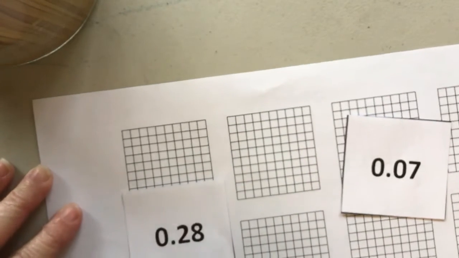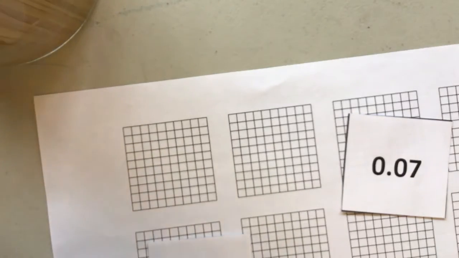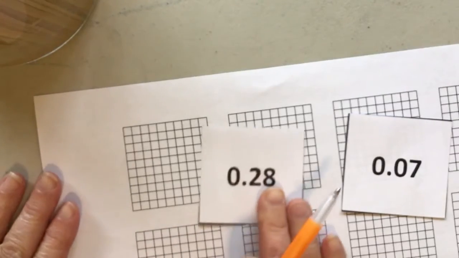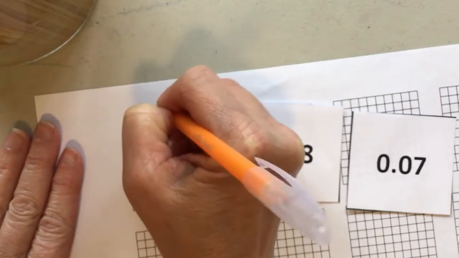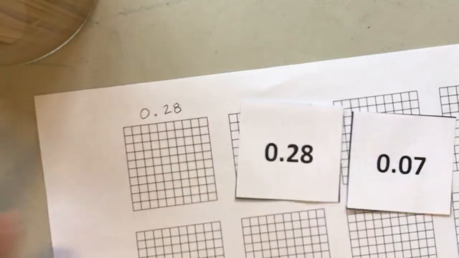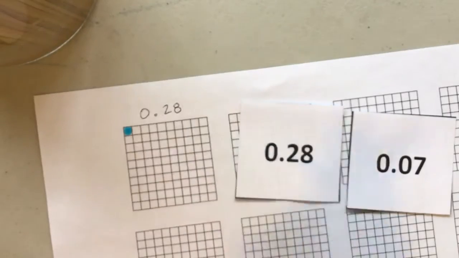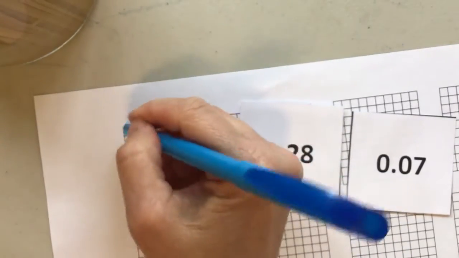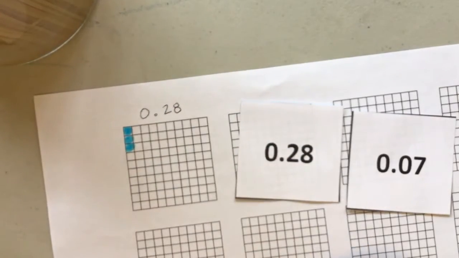This is 28/100ths. So all of these together, these are 100 little units, and we're going to color in 28 of these because this decimal is 28/100ths. So I'm just going to write it up here so I'll remember what I'm doing. So this would be 1. Can you imagine if we had to color 1, and then 2, and then 3? That would take a really long time.